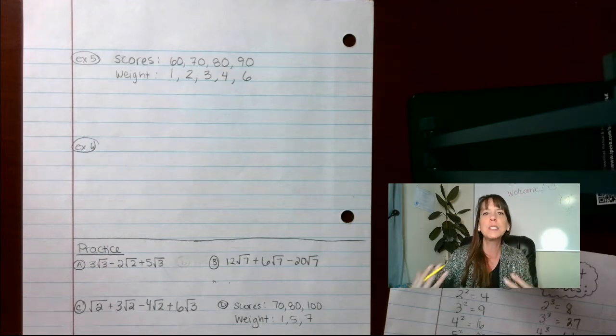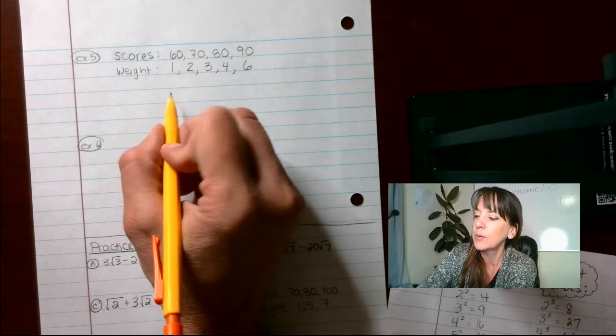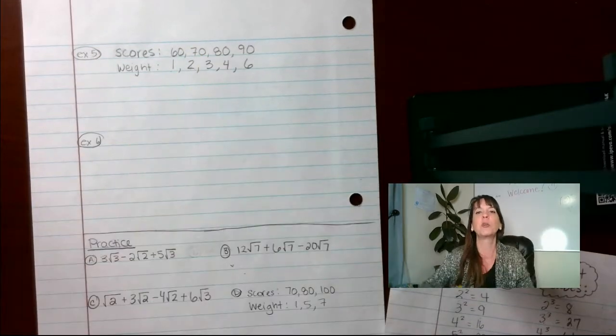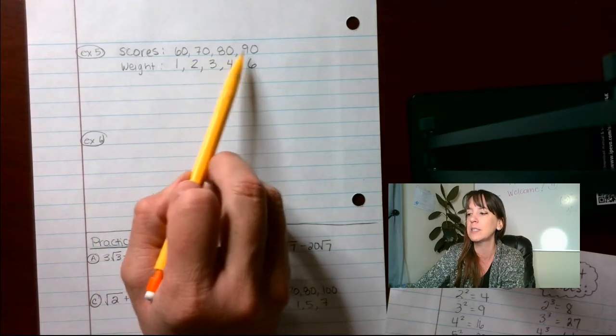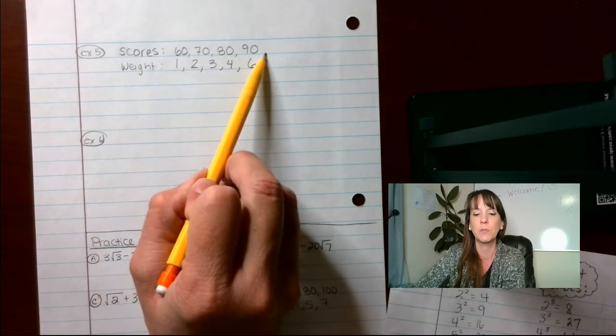So if we wanted to do this the long way, what we would do is, remember, average means you add up all the numbers and divide by the number. Our normal average here, we would add up this plus this plus this plus this and divide by 4, right?